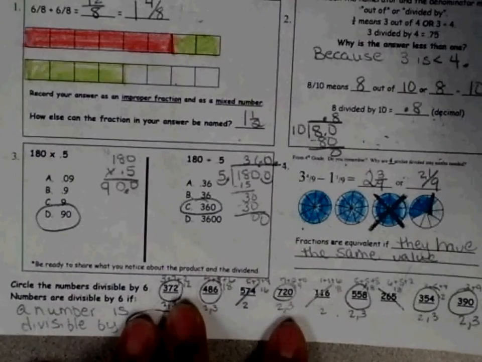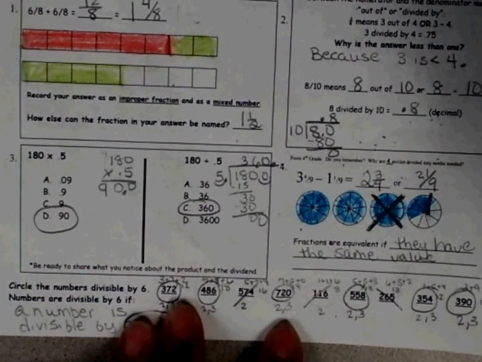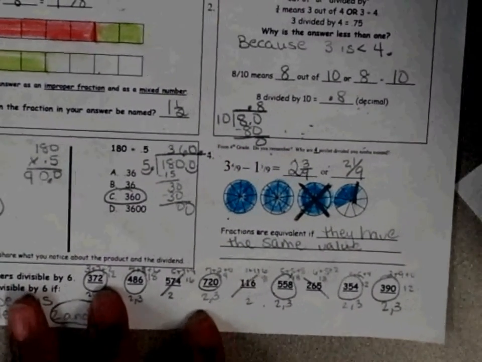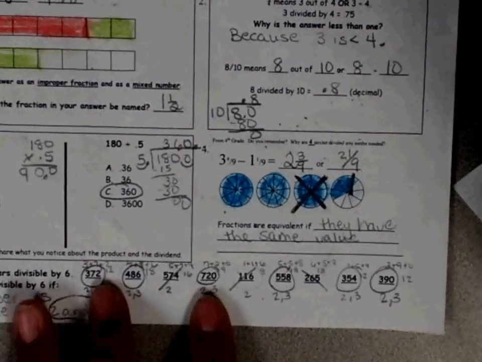Number 3, if I multiply 180 times 5/10, I get 90. If I divide 180 by 5/10, remember I have to make it a whole number, so I'm really dividing 5 into 1,800, and I get 360.